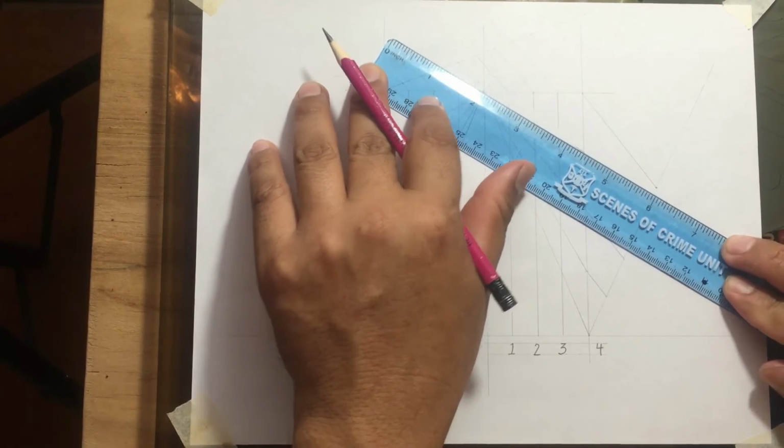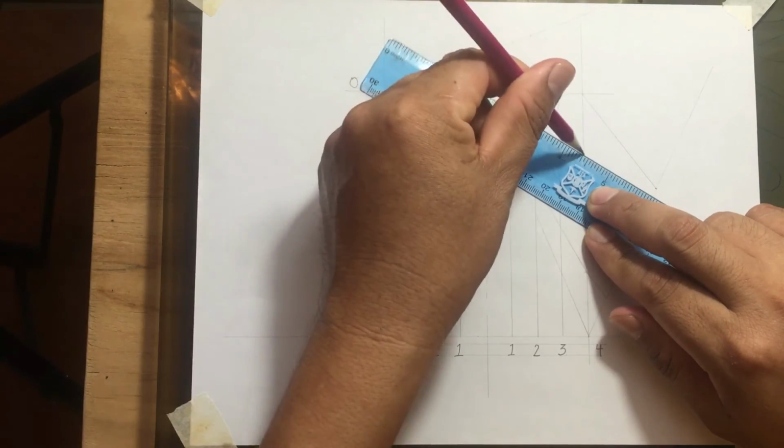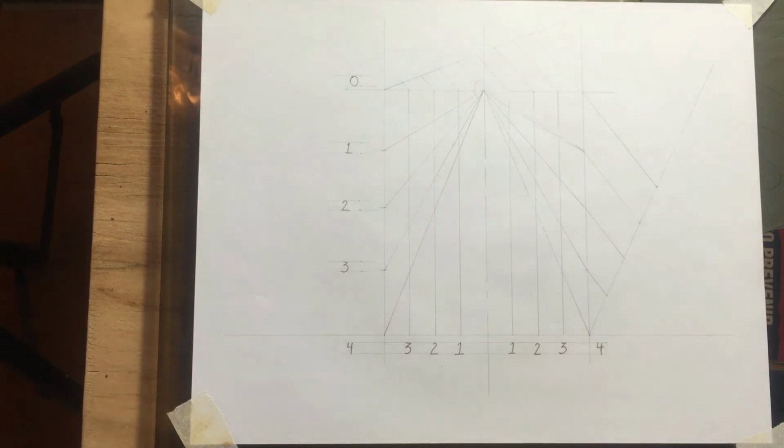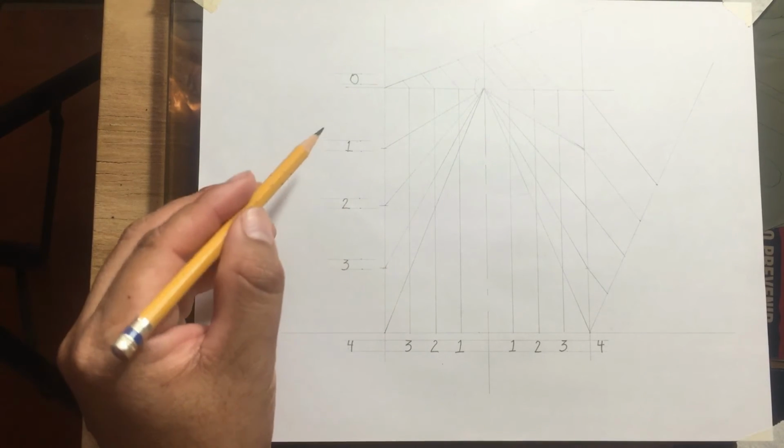One. And that's why it's important you use construction lines. Okay, and then 0 to 0.